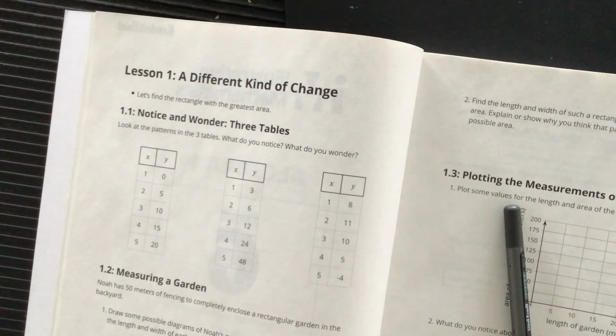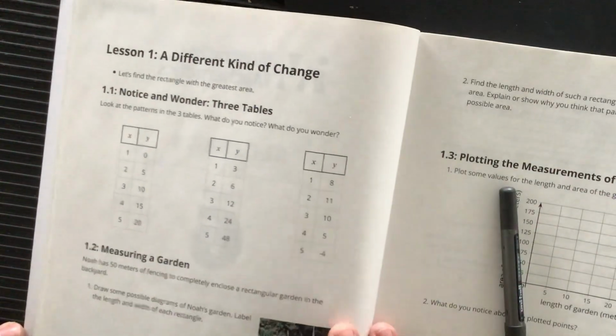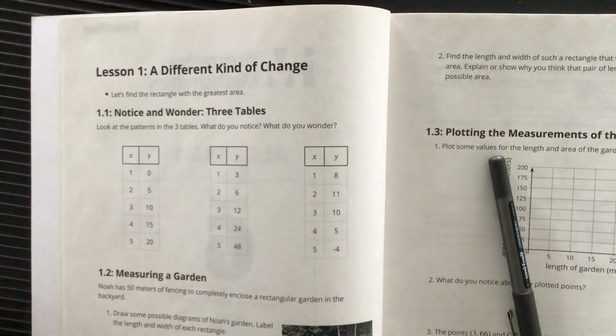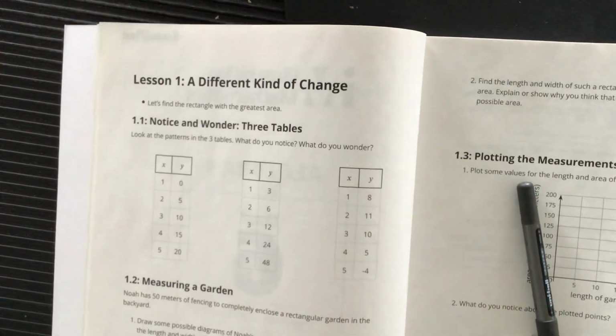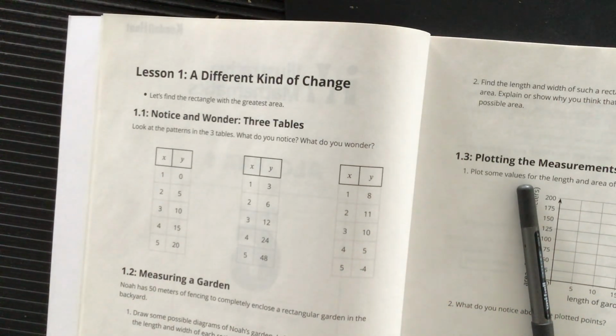I'll give you about a minute or so, just looking at those three tables. What's one thing you notice? What is one thing you wonder? So please answer both of those and be ready to share. Again, I'll give you a minute to take a peek at those. Maybe you don't need a full minute.